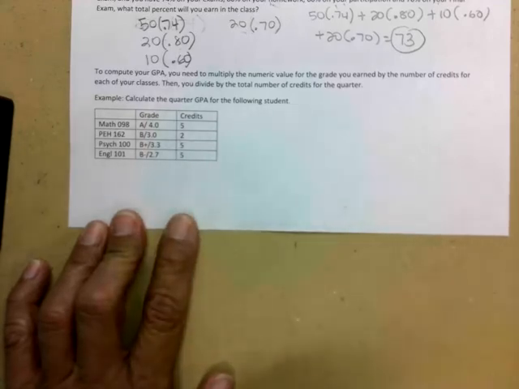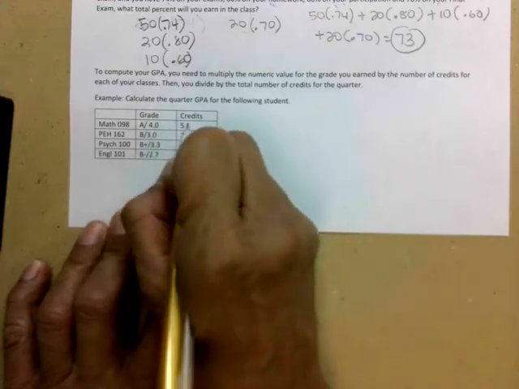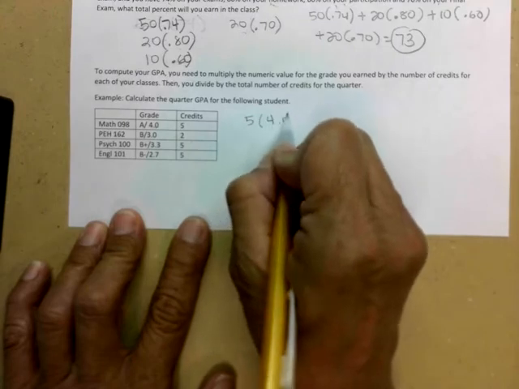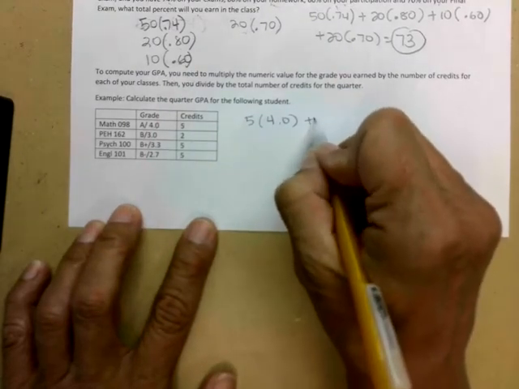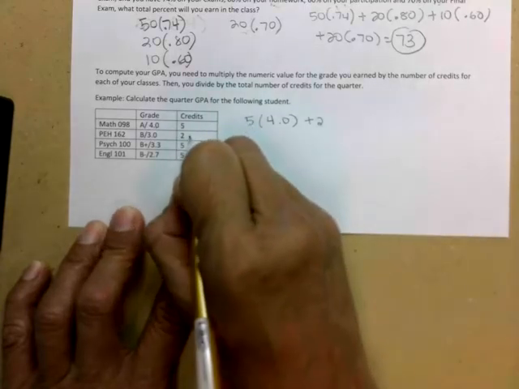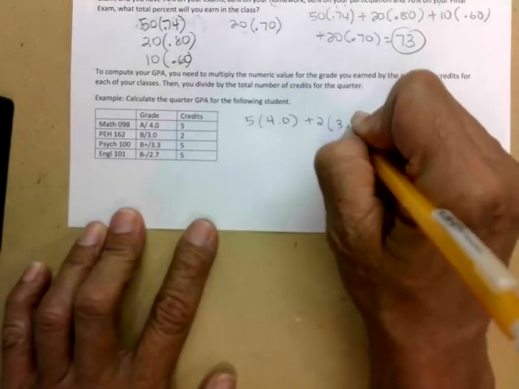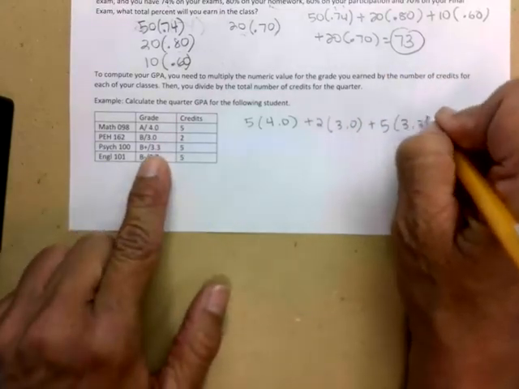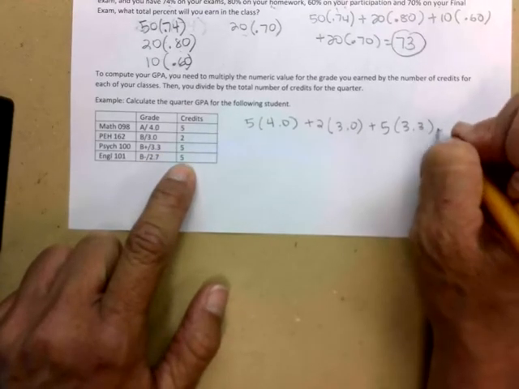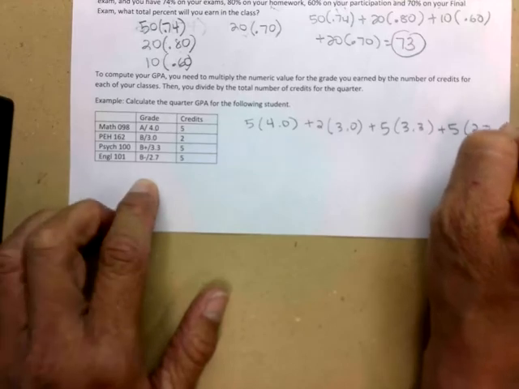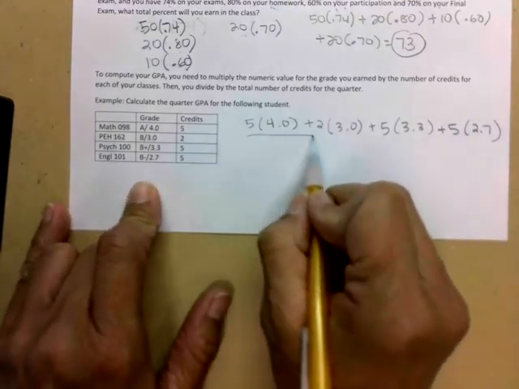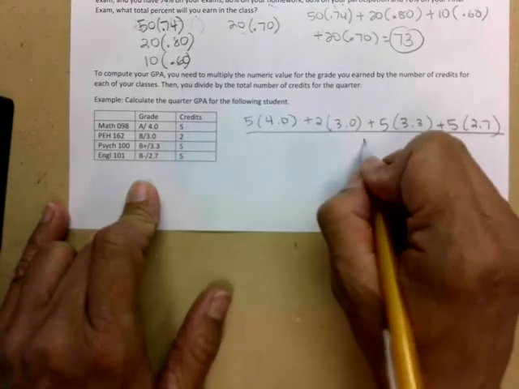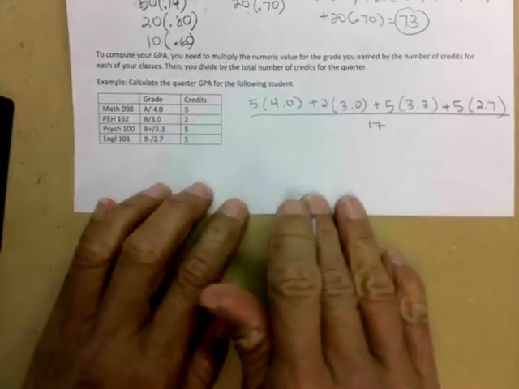So you could just sit and add all of those up, but there's an easier way. So we take the 5 times the weight times the value for each of them. So 2 is the weight times the value. 5 times the 3.3 for your B plus, and then 5 times the 2.7 for your B minus. But then you need to divide that by the total number of credits that you had. So 5, 10, 15, 17. And that will give you the quarter GPA.